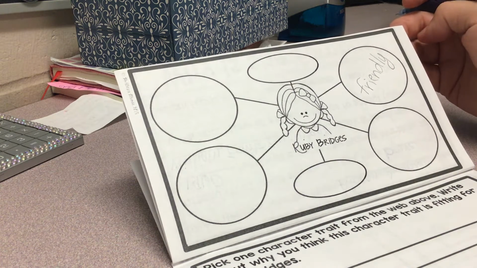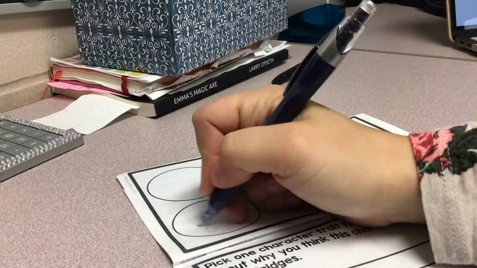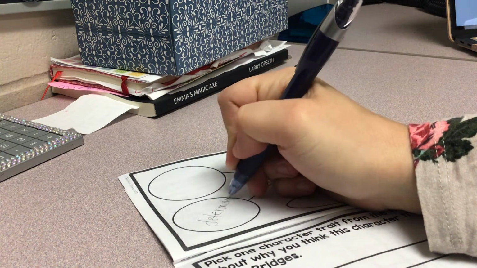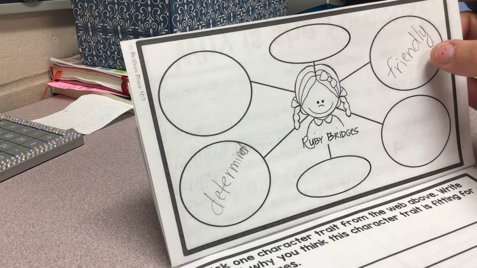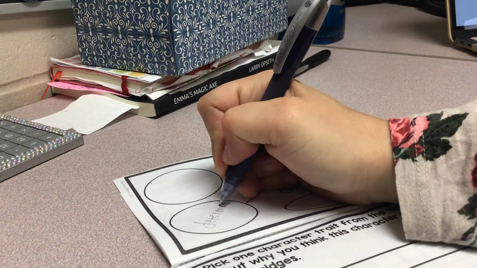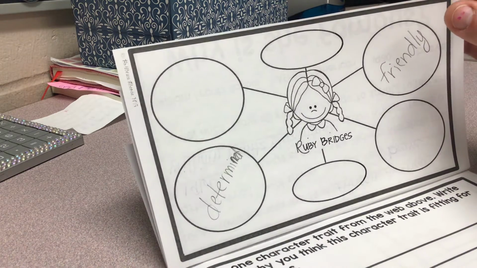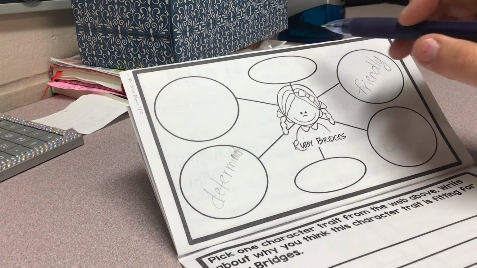Another word I would describe her as might be determined. She was determined to learn and not quit. I spelled that kind of tricky there. That's an N-E-D at the end. And then you'd fill in the other 4. So I'm going to leave those up to you.